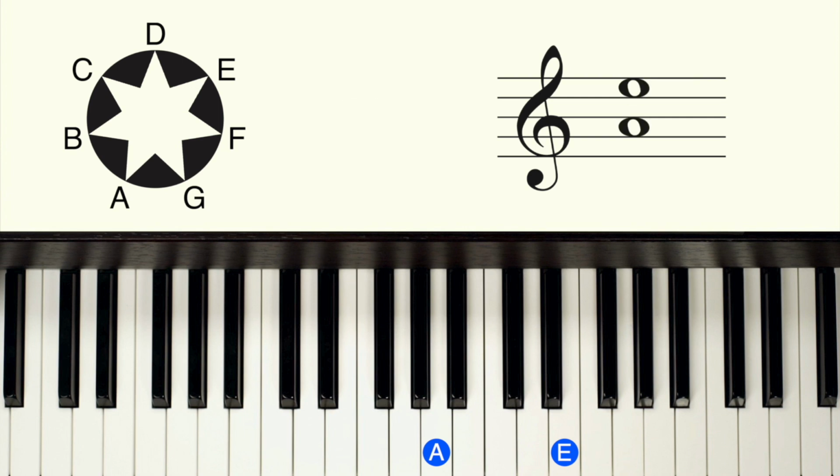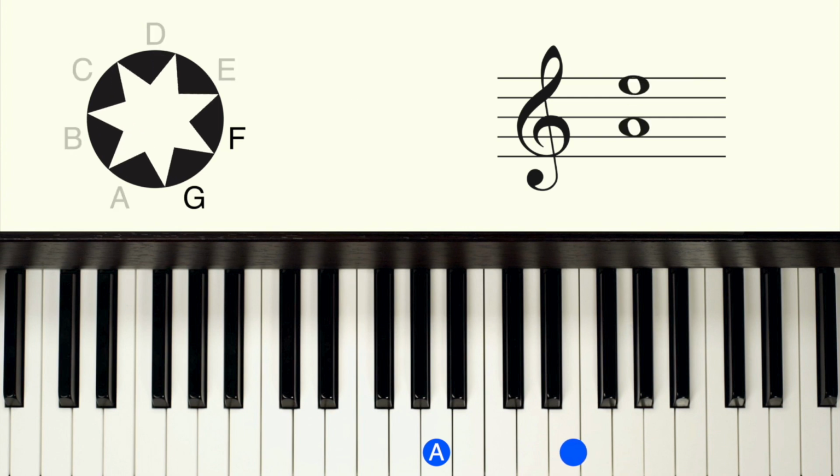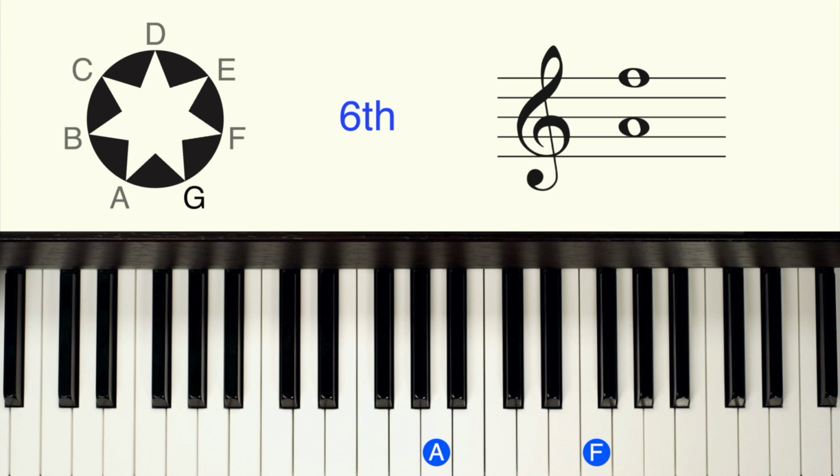Let's keep going up. We're on a fifth, so one more letter up makes a sixth. As you can hear, it's consonant, but not like a perfect fourth or a perfect fifth. It really sounds more like a third, and as we'll find out soon, thirds and sixths are closely related. Next, we add another letter and get a seventh.